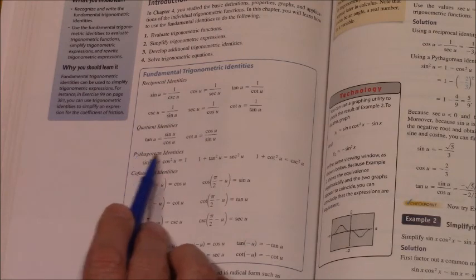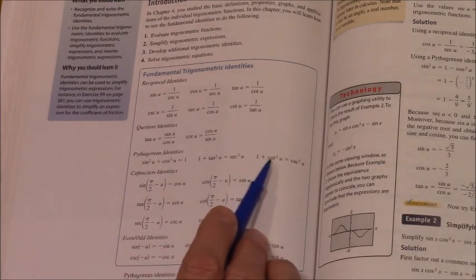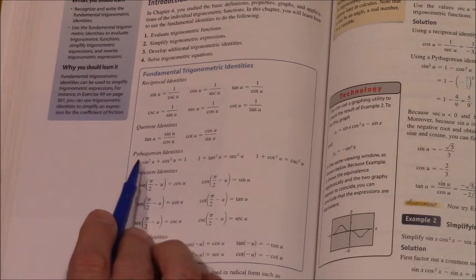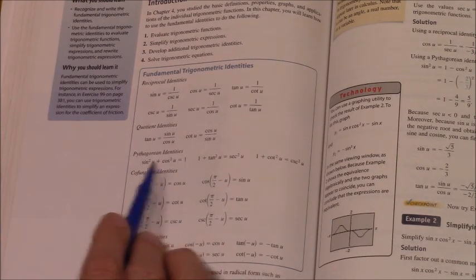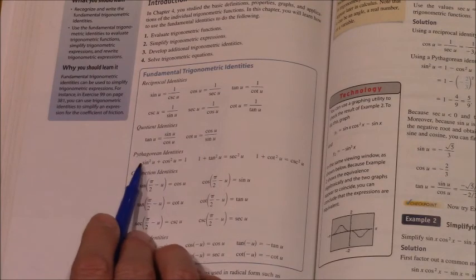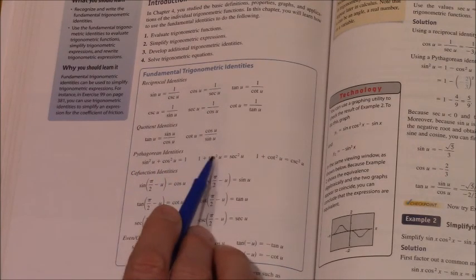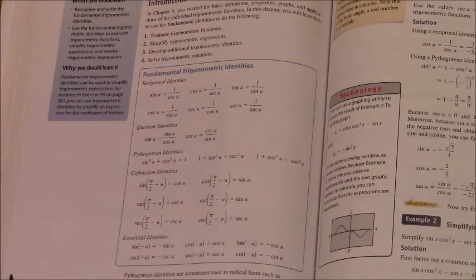We had the Pythagorean identities. You guys remember these? Remember we did our little chicken scratch thing? We got these two by dividing everything here by either sine squared of u or cosine squared of u. One of them will give me this, the other will give me that second one.